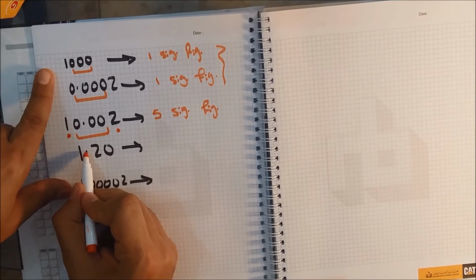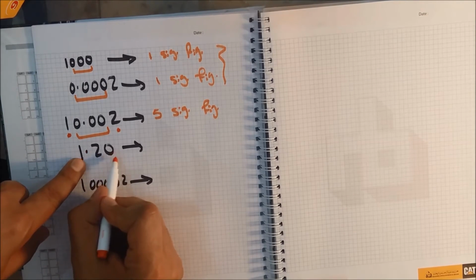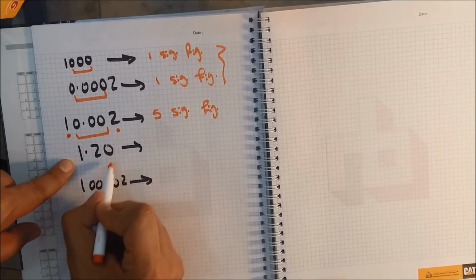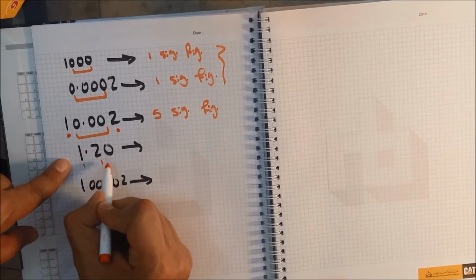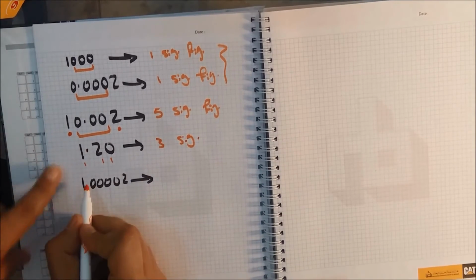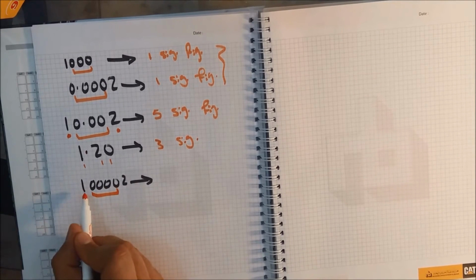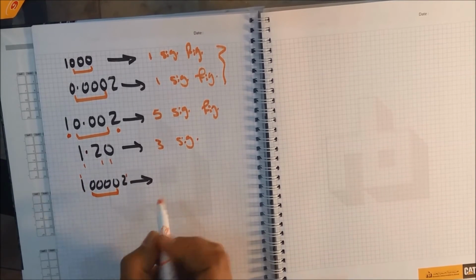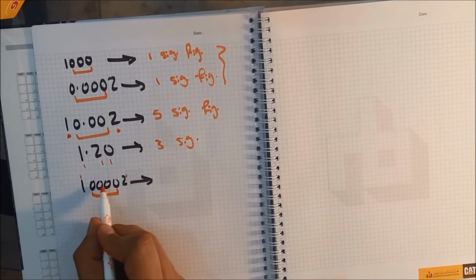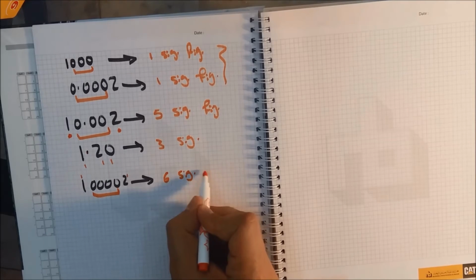But here, there is a decimal point. So the decimal point gives the 0 on the right side a VIP card. So it is significant here. So we have 1, 2, and 3 significant figures. What about this? This is easy because the zeros are between 2 non-zero digits. So all of them are significant. 1, 2, 3, 4, 5, 6. So 6 significant figures.